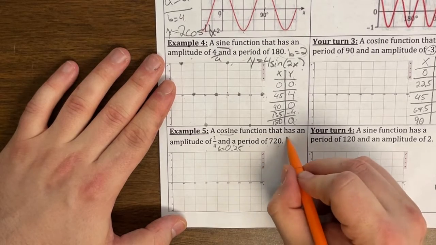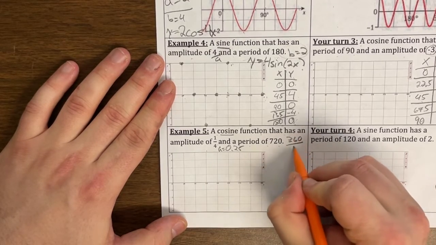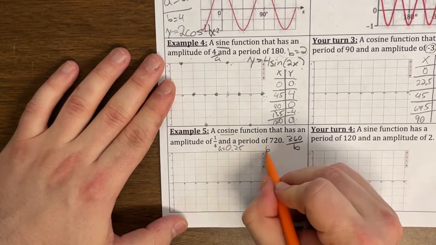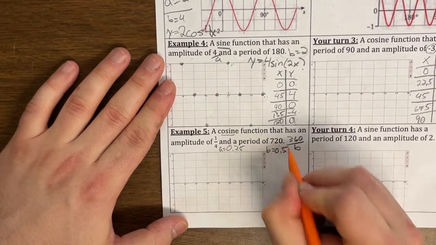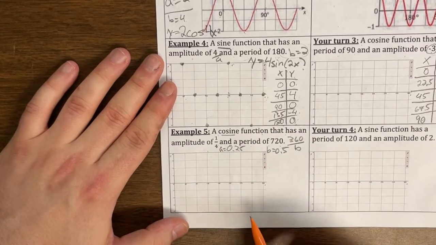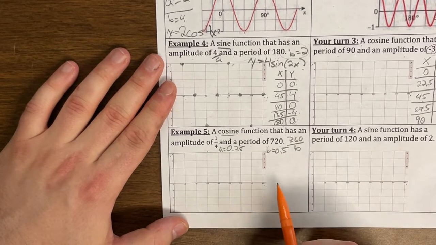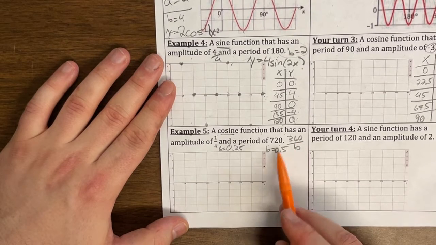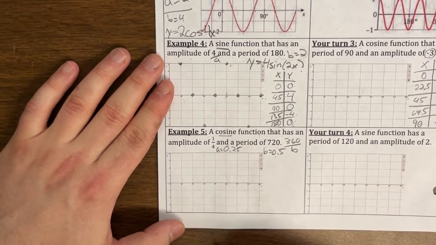It's not the case. So I'm asking, what value of B would make this true? Well, I could have B equals 0.5. That's the same as dividing by 1/2. So 360 divided by 0.5 would give you 720.